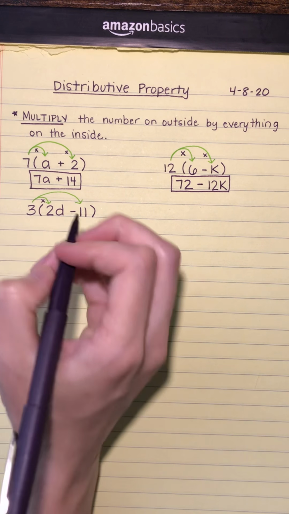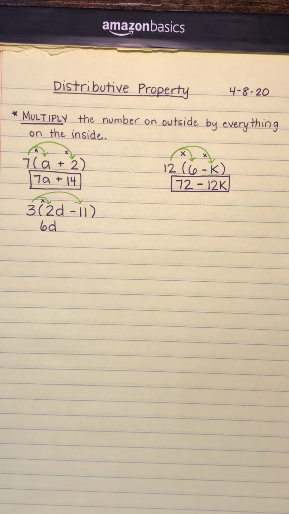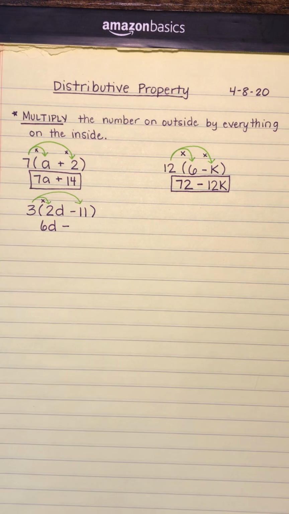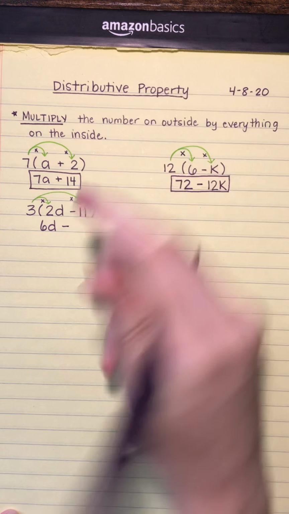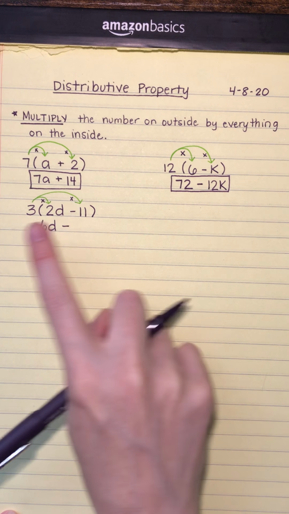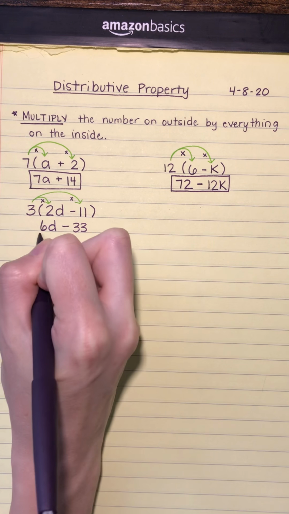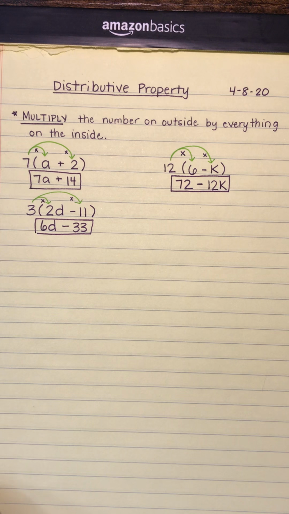So 3 times 2 makes 6. And the D stays connected to those. Then again, I bring down the subtraction sign, whatever sign was in between. And then my 3 has to go and say hello to the second part, which is 11. And 3 times 11 makes 33. This expression, 6D minus 33, would be my answer.